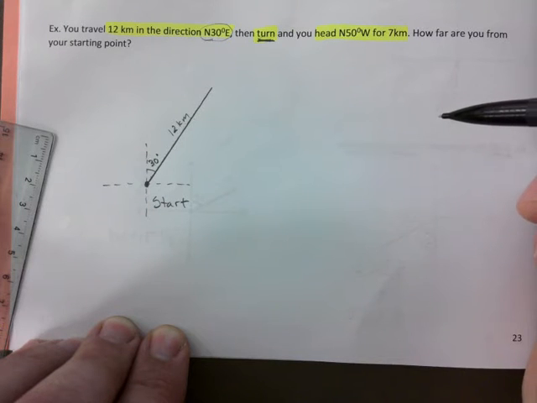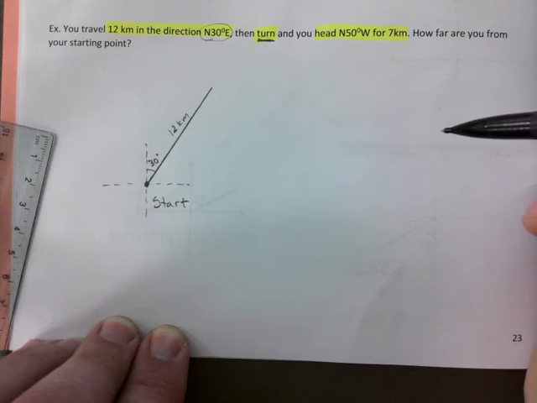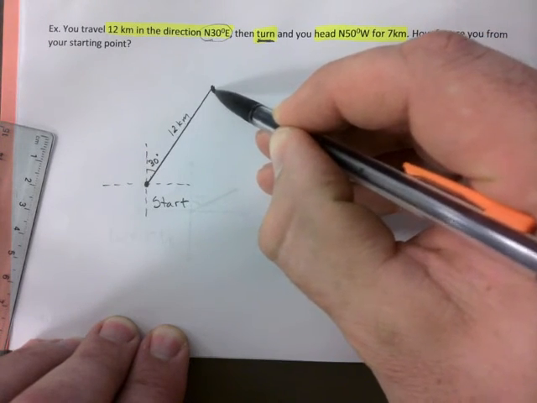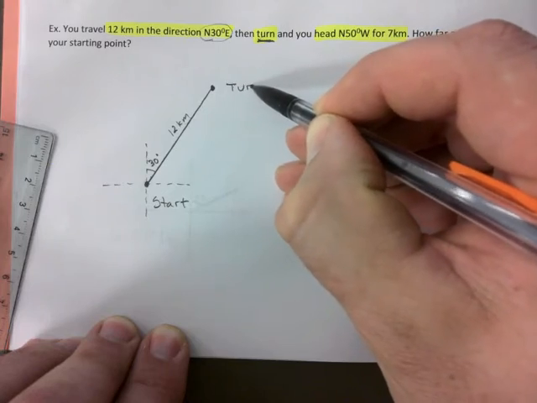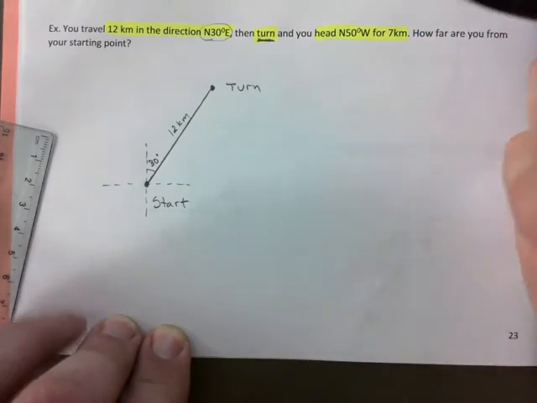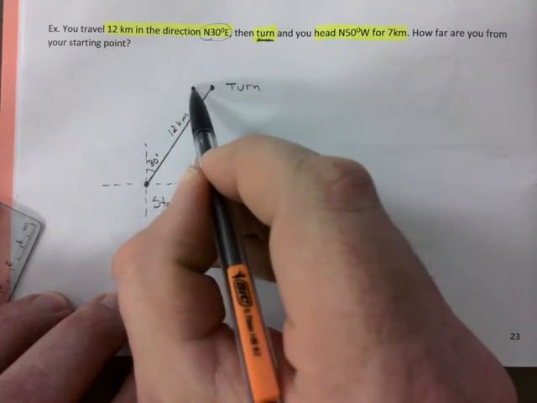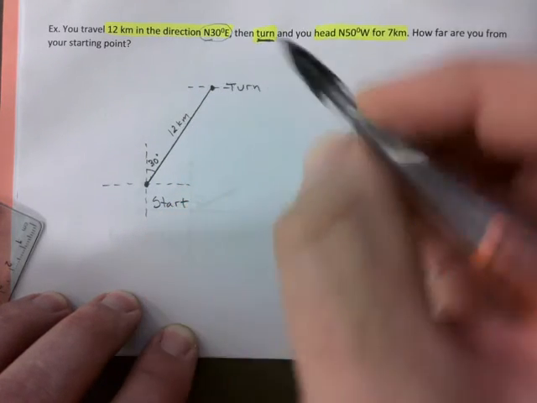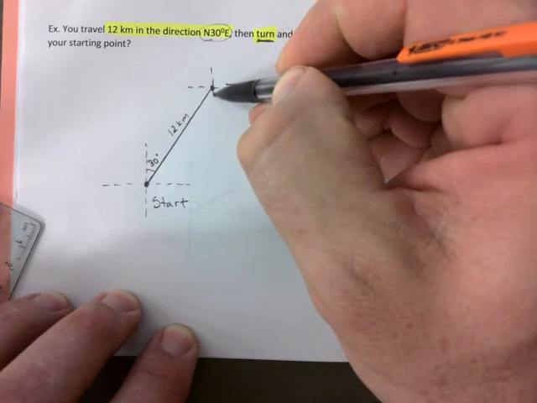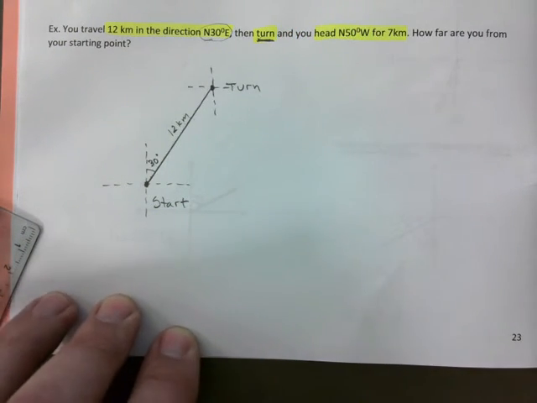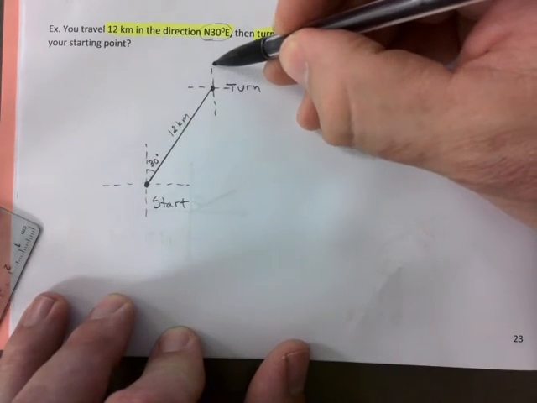And it says, now you turn and you go north 50 west. What's happening? The turn, guys, I will call this turn. And when it gives you another compass direction, do another one of those, right on that dot where you ended up. So this is north.